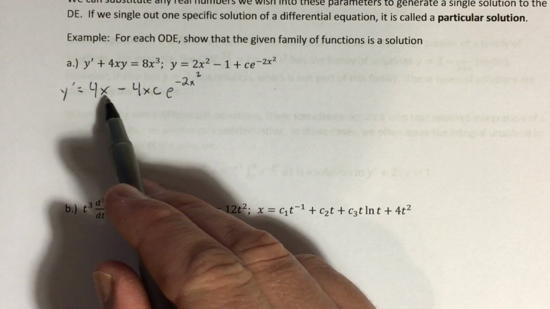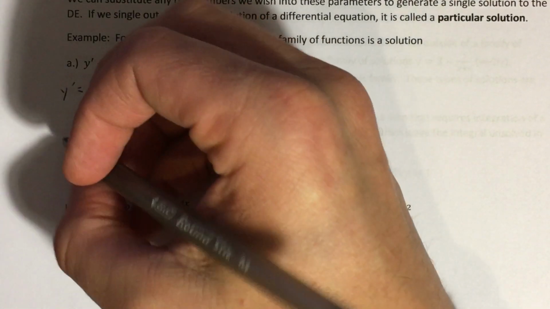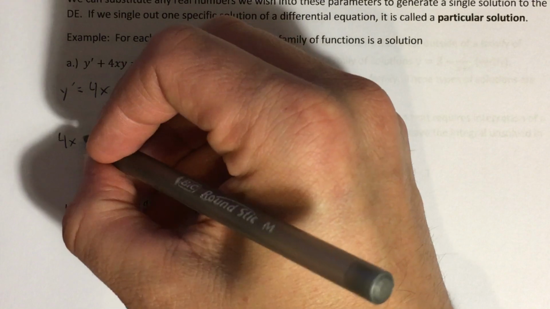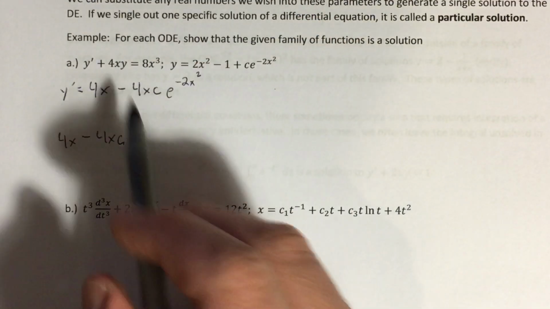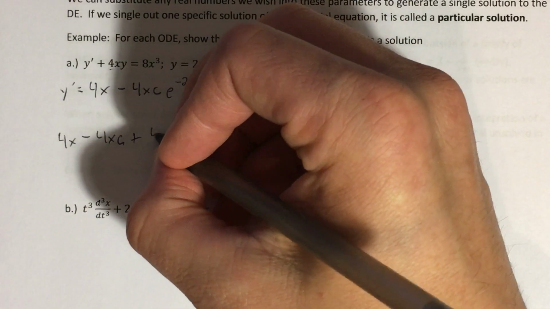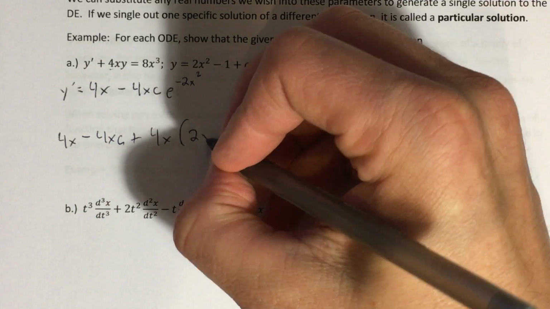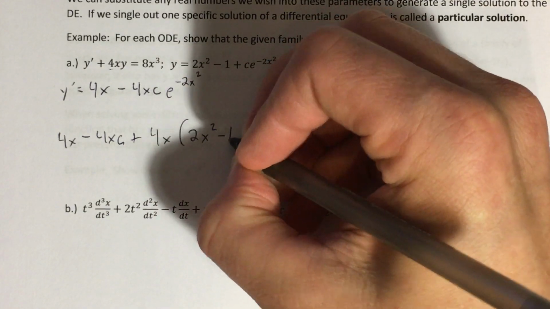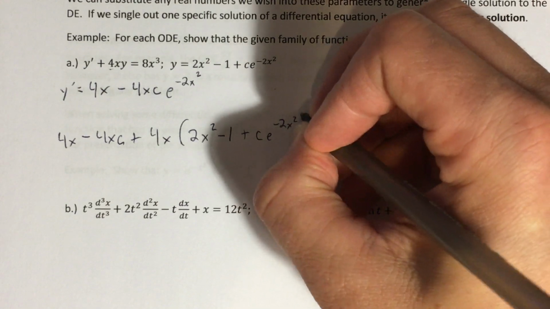So let's substitute this into that differential equation. Y prime shows up first. So we have 4x minus 4xc e to the negative 2x squared, plus 4xy. That's 4x times this general solution: 2x squared minus 1 plus c e to the negative 2x squared.